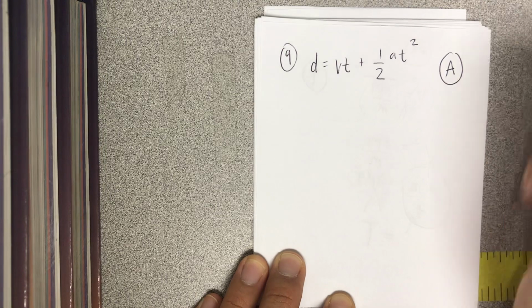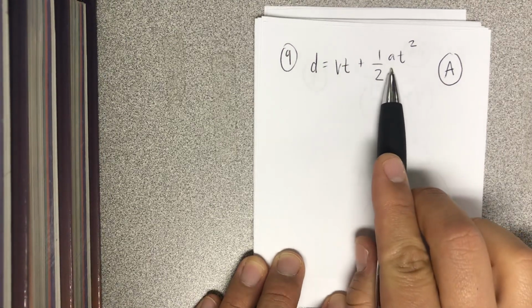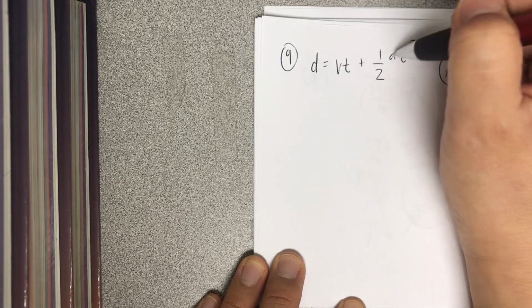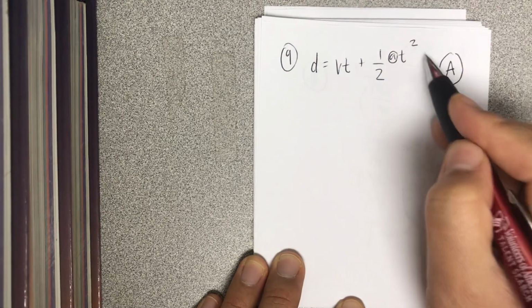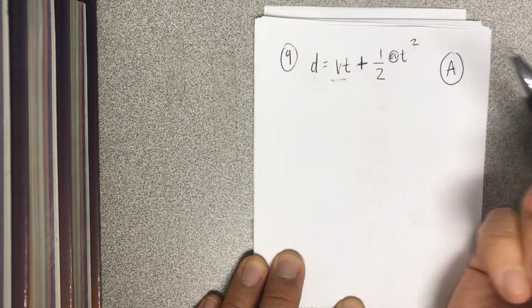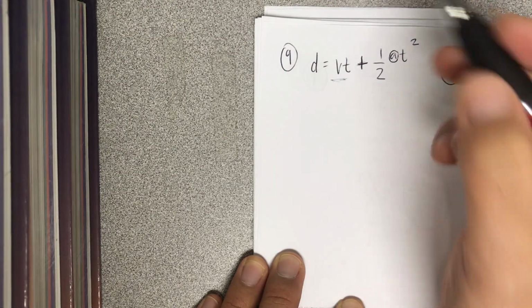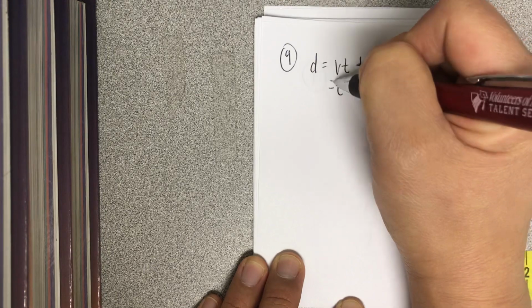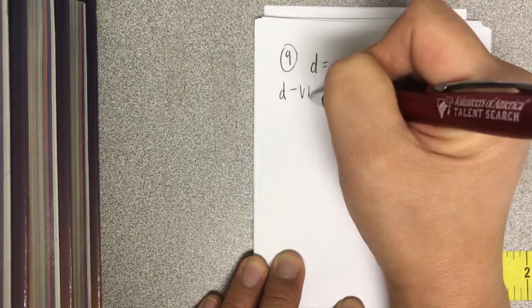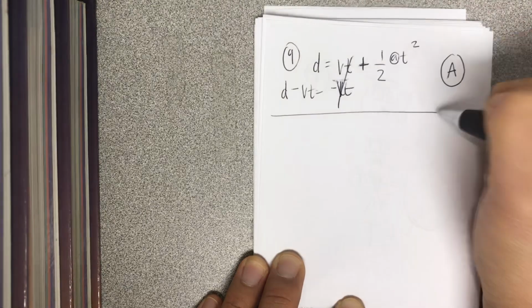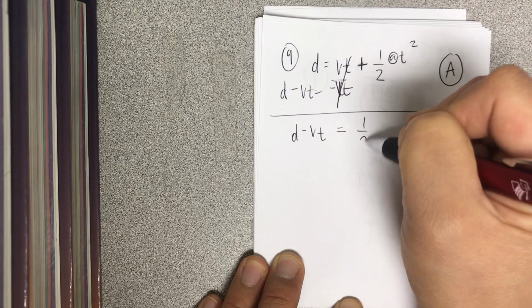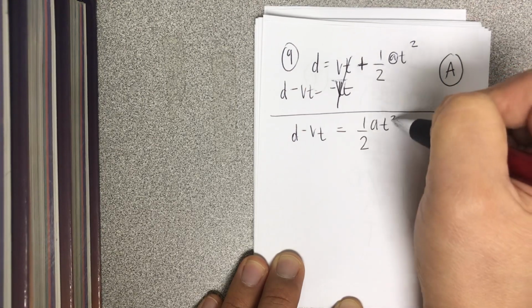So we need to isolate for the a, all right? The easiest part that we could begin in this isolation process, because this is all multiplied by all these, but this one is a plus sign, so we could take this chunk and move it over. Okay, so how do you do that? You're going to subtract out vt, and this is going to be d minus vt, so that's going to cross out. So now we just have d minus vt equals half a t squared.